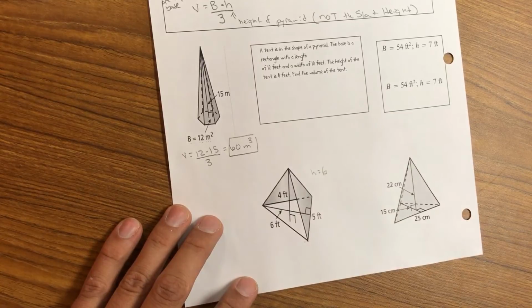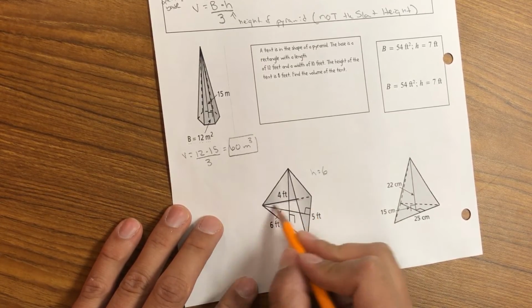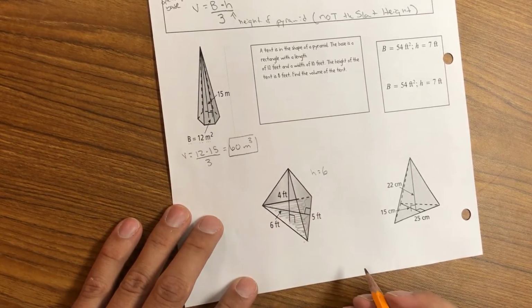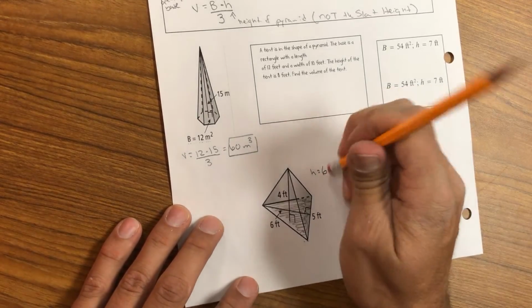So my H is going to be 6, which means if that's my height, this triangle right here on the bottom is my triangle. Oh, excuse me. You know what? I read my picture wrong.